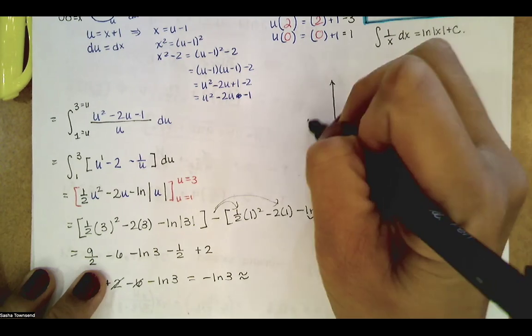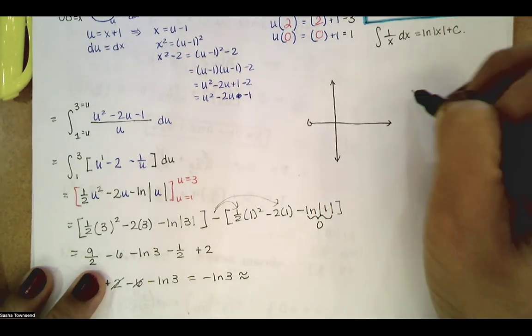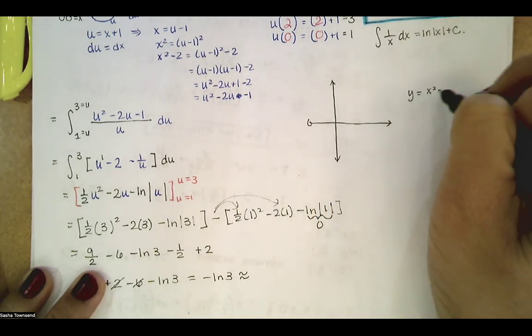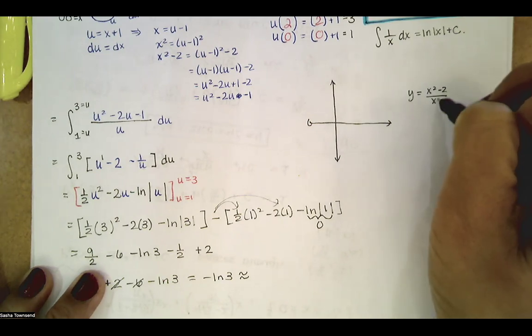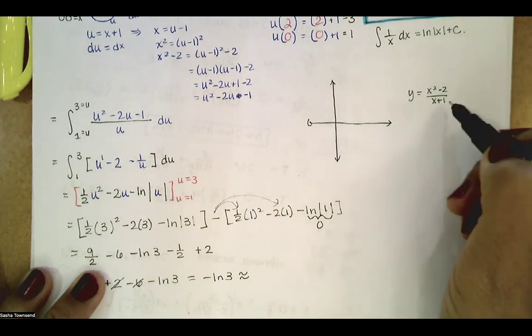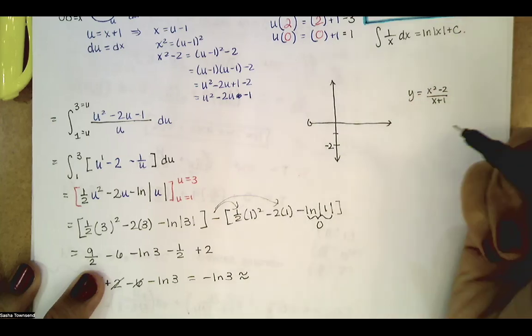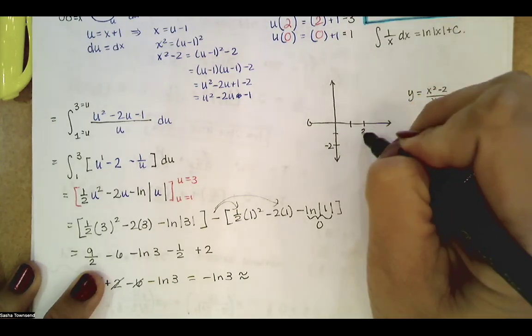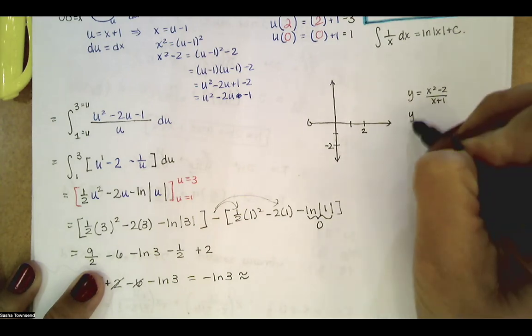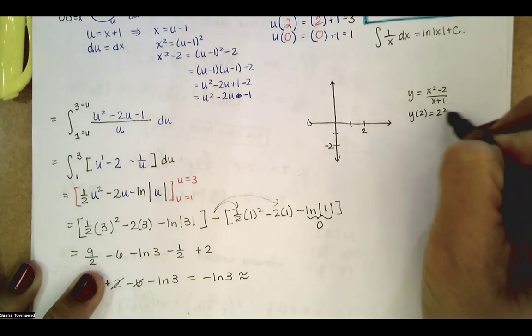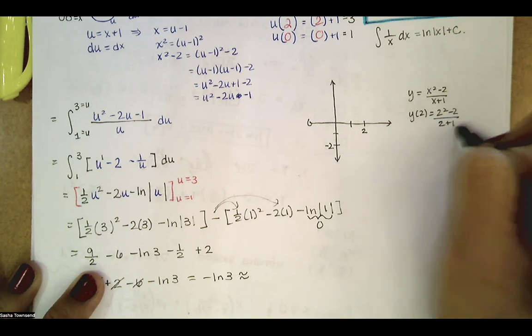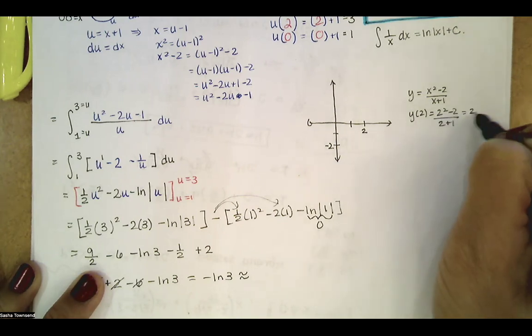We'll start with the original function. When x equals 0, we see that the y value is -2, right? And then when x equals 2, what is our y value? We get 2 squared minus 2 divided by 2 plus 2. So we get 2 in the numerator divided by 3.